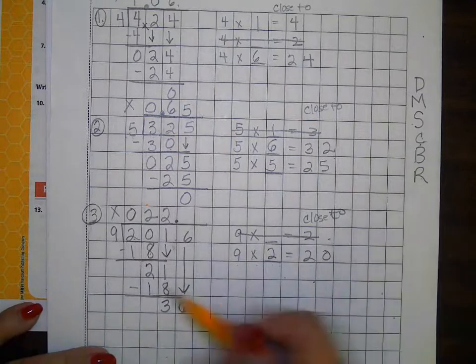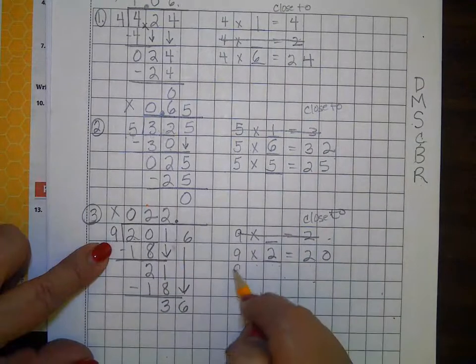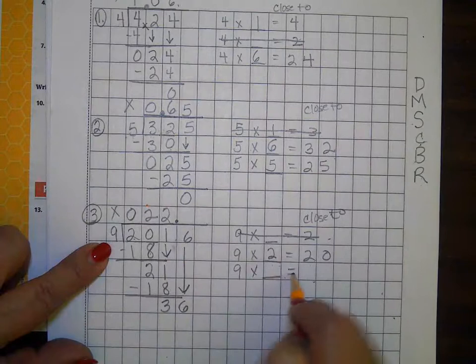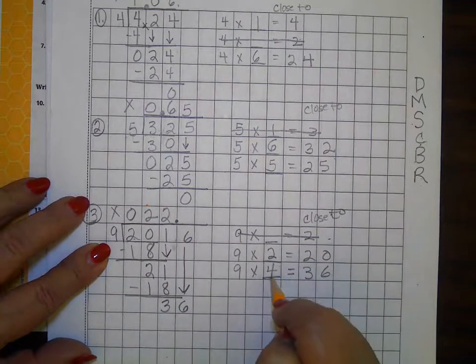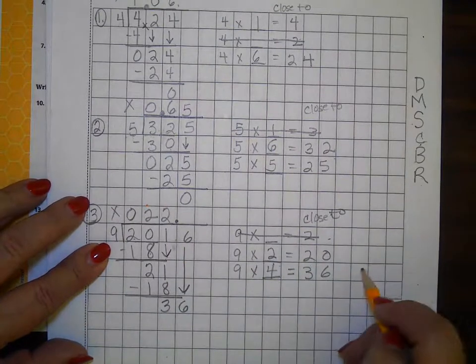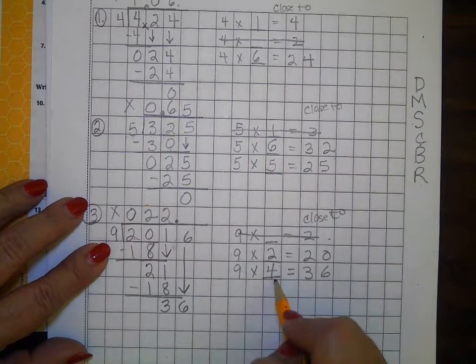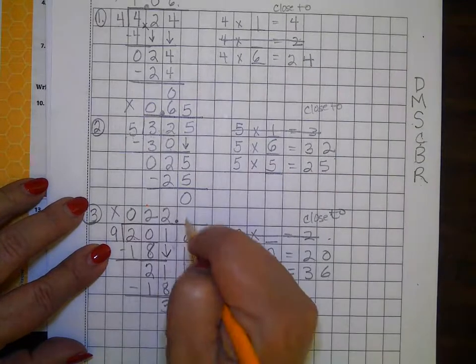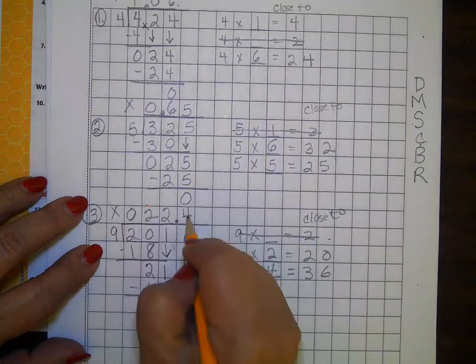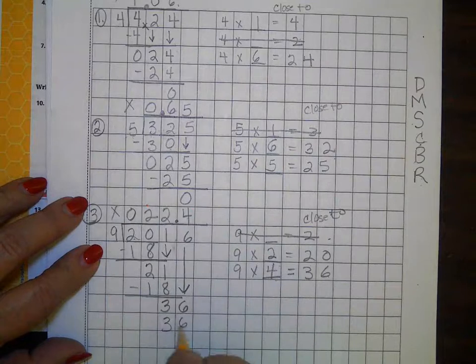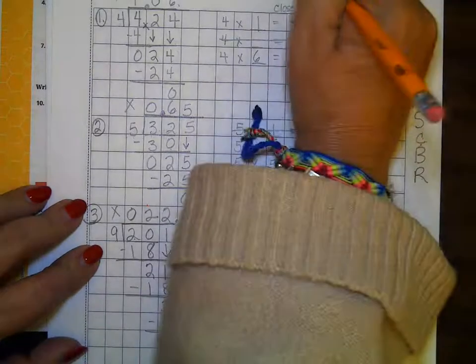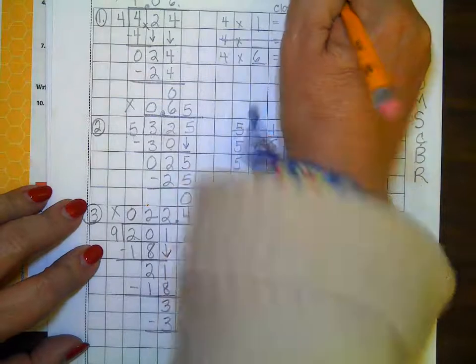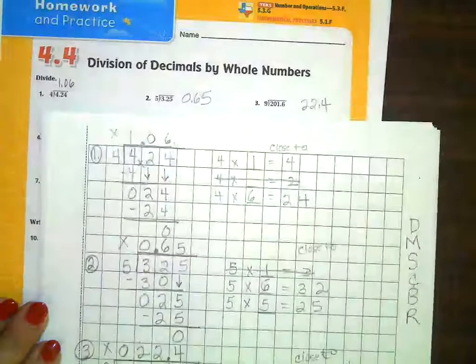And I'm going to repeat. Is there a 9 times something equals 36? Yeah, 9 times 4. If I know that 9 times 2 is 18, I'm doubling that up and it's 36. So then I have 4. 4 times 9 equals 36. Subtract that out and it's 0. So my quotient is 22 and 4/10. There we go.